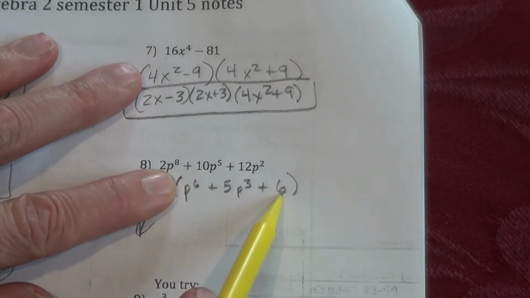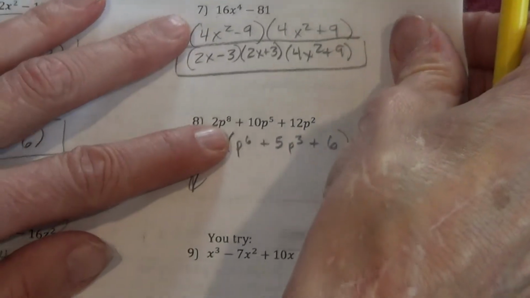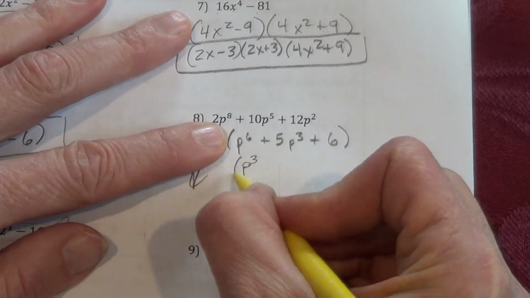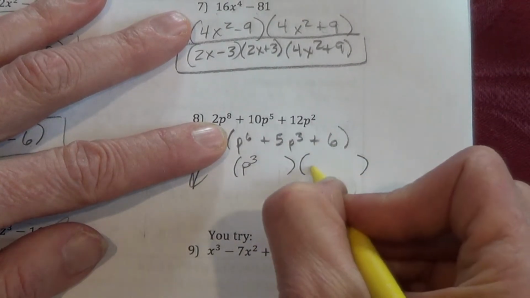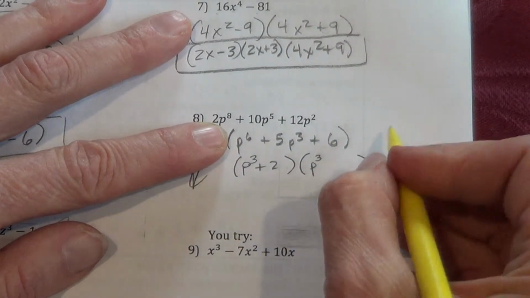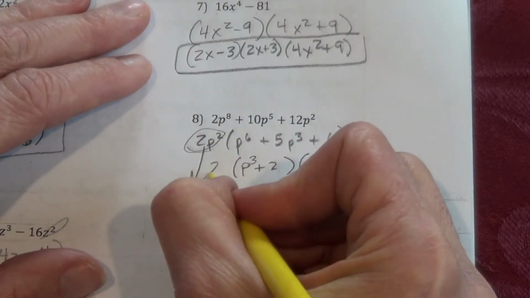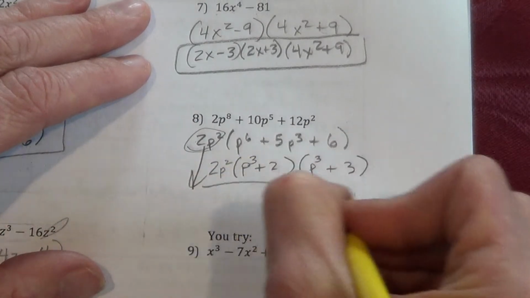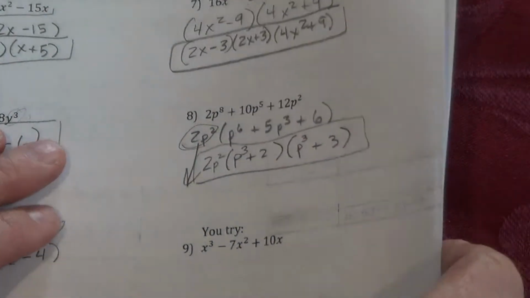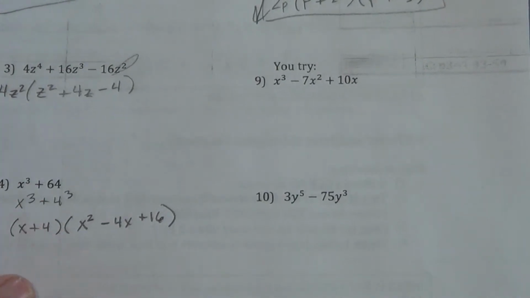two factors that multiply to be positive 6 would be 2 and 3, and they add to be 5. So I would go ahead and put p cubed in the front, because p cubed times p cubed will equal p to the 6th, plus 2 and plus 3. And now bring into our answer 2p squared. Okay. Be sure to pause the video and come back to these and look how to do them.